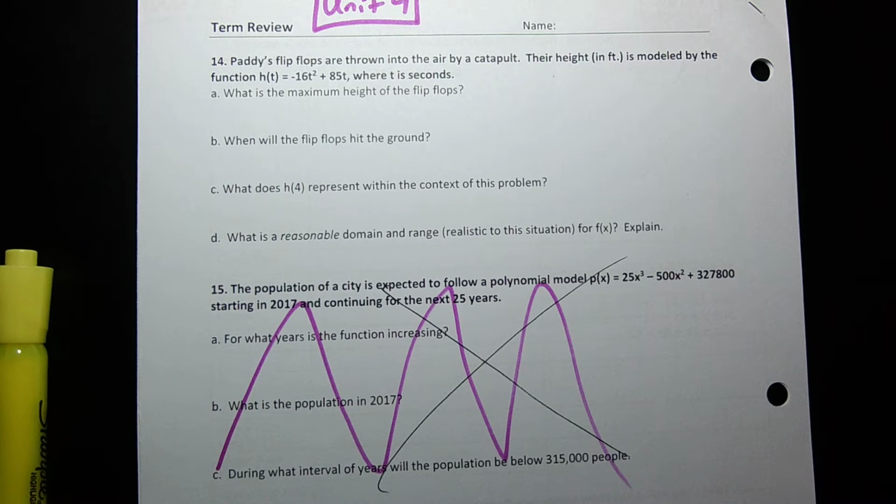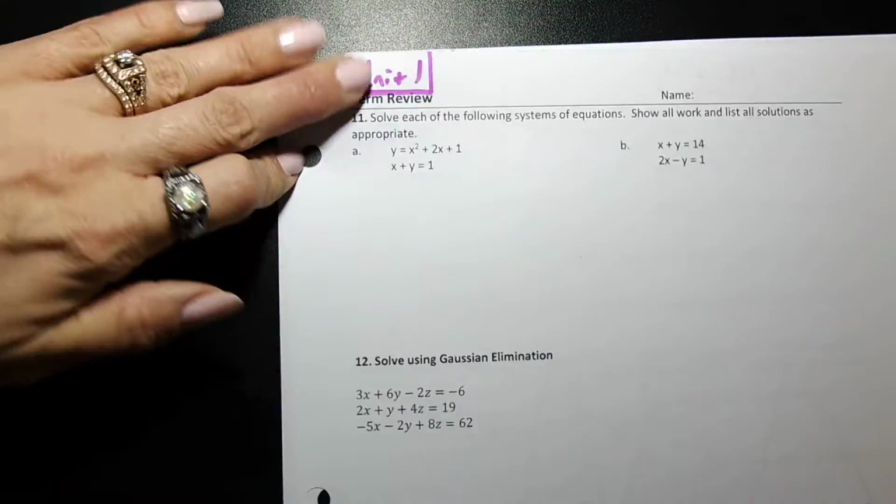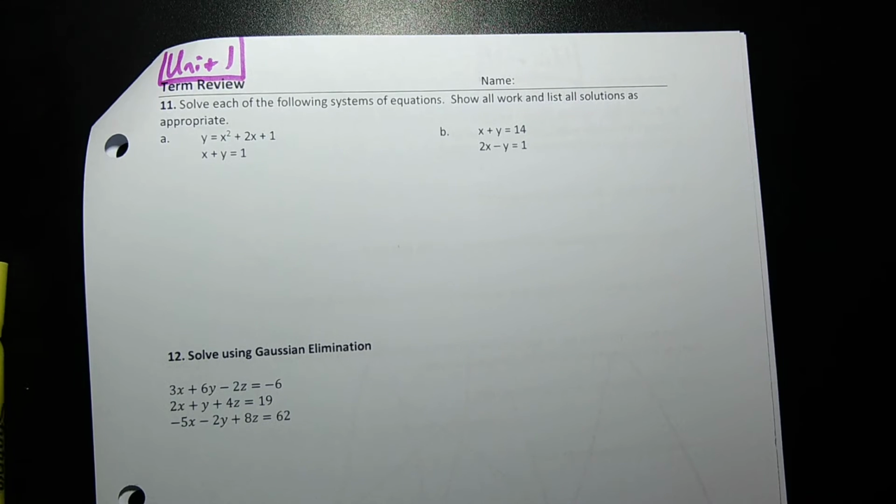Alrighty, folks. So we are going to be starting with Unit 1, which is on page 7. And we're going to begin with solving a system of equations.